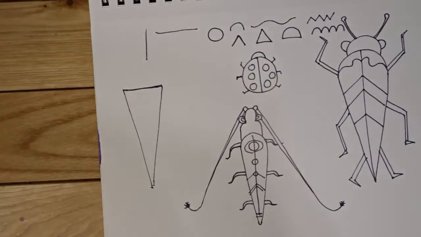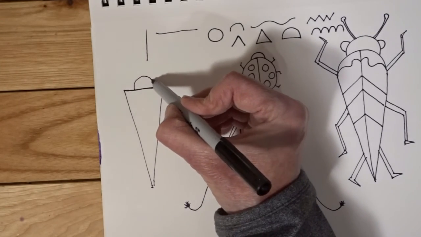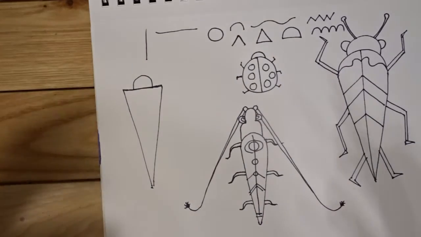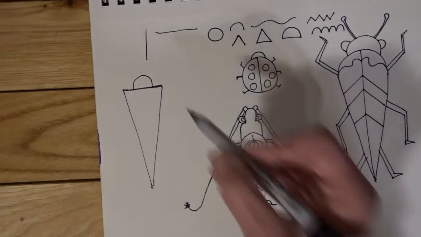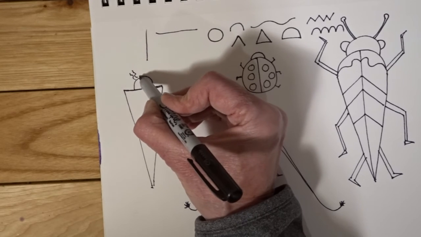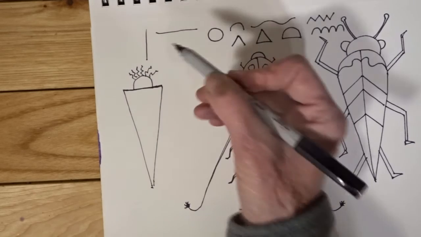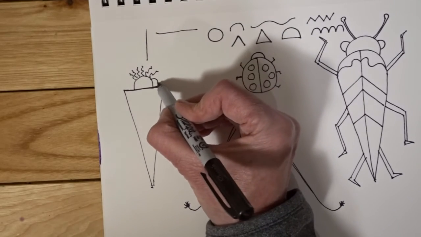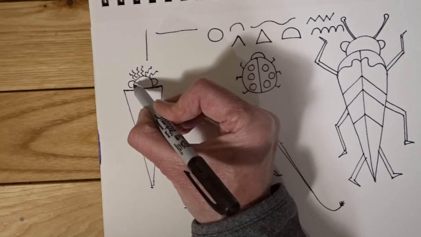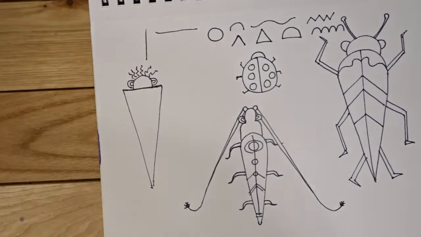Here's my triangle. And let's give it that half of a circle for a head. He looks mean because he has these big pointy shoulders, doesn't he? And let's see, how about some funny hair? Kind of whiskery hair. And some crazy eyes. Just half circles, crazy eyes.